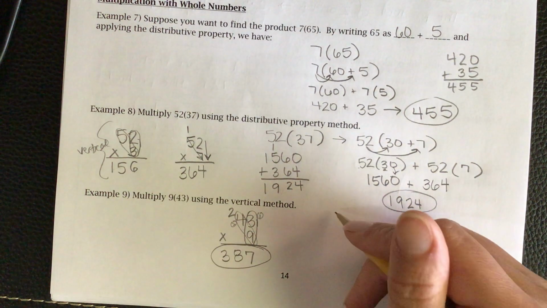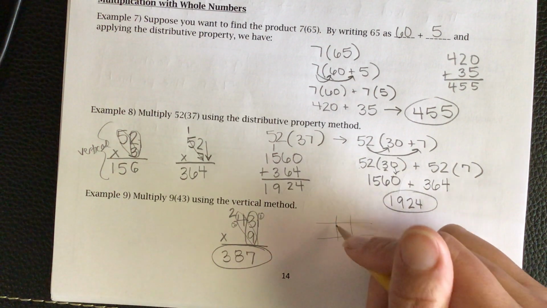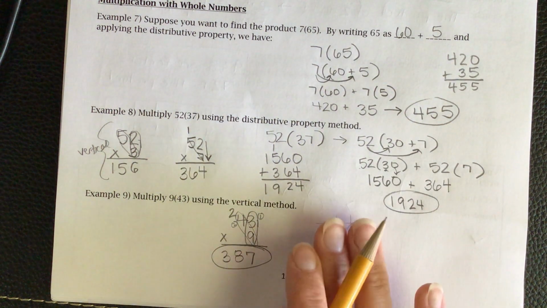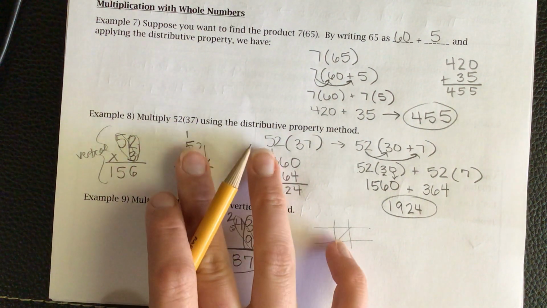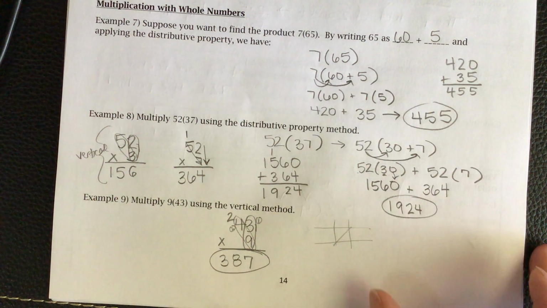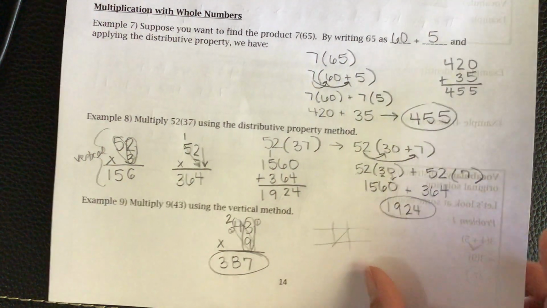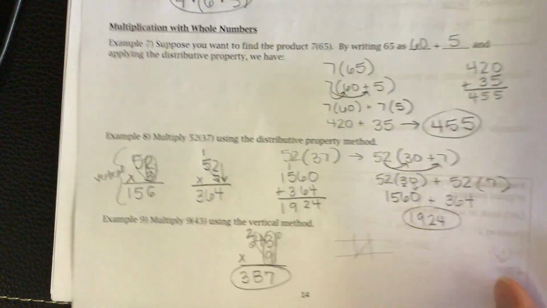There is a box method as well. And I know that some of you know how to do that box method, and I'm totally okay if you are comfortable using that method. I'm not going to teach that method. It's not in our textbook. The distributive model and the vertical model are what they're expecting you to know. If you want to use your box method, knock yourself out. If you're getting your answers wrong, please consider switching your methods.